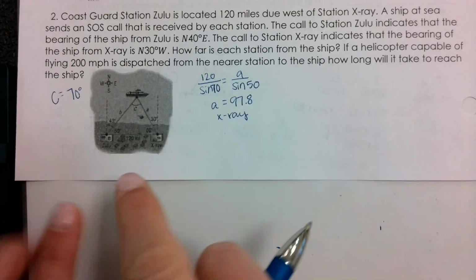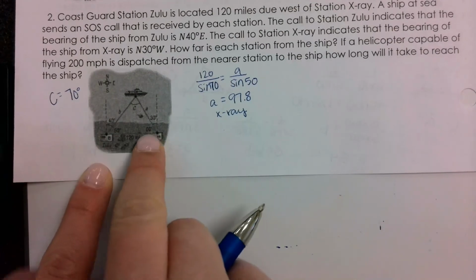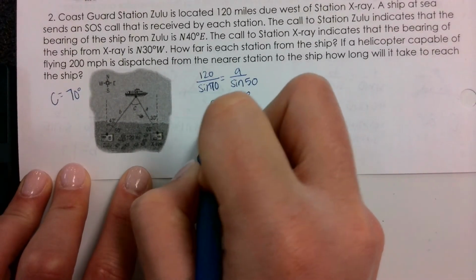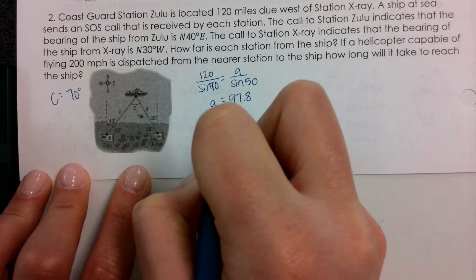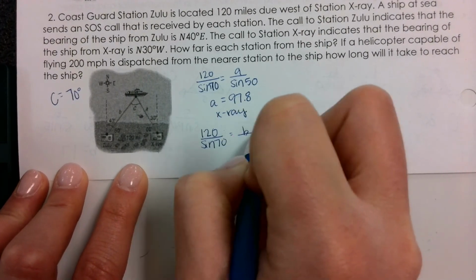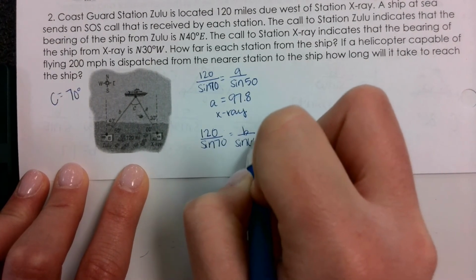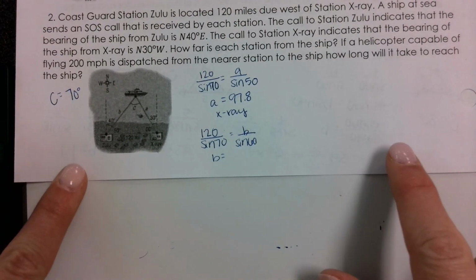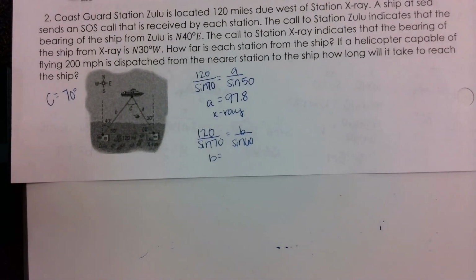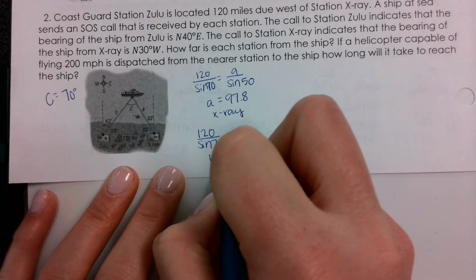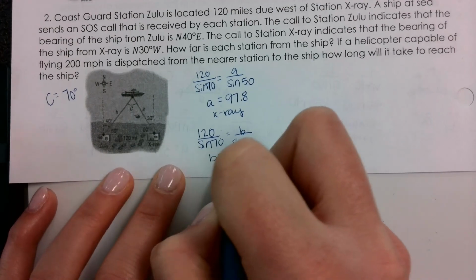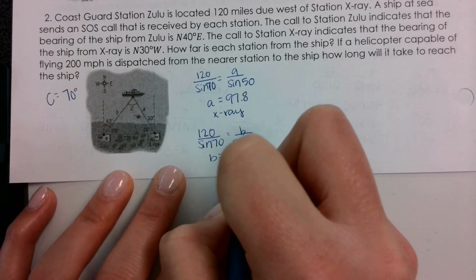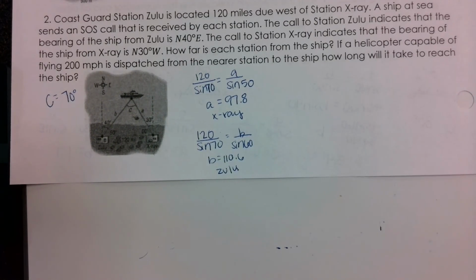Then we'll do the same thing again with trying to find side B, so we'll be using that angle 60. So what does B equal? 110.6. And that was for Zulu. So we've got how far each station is from the ship.